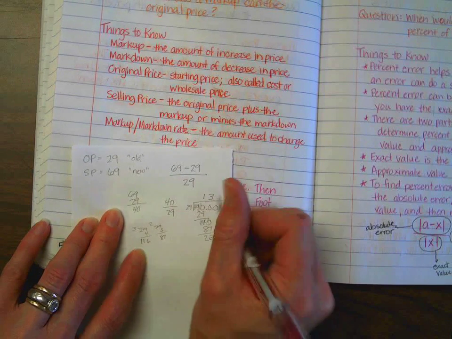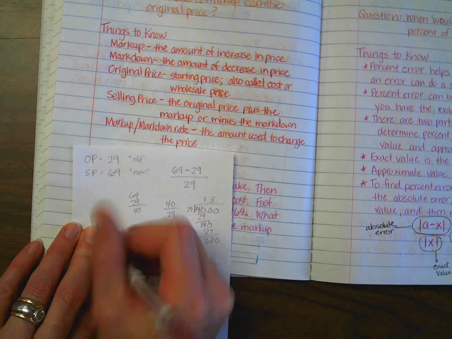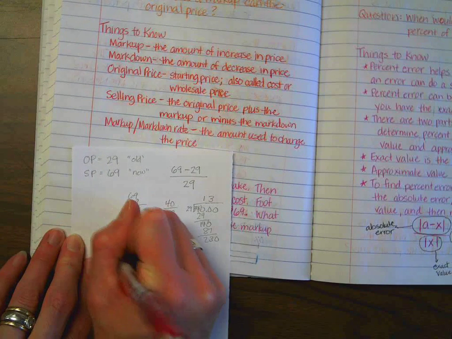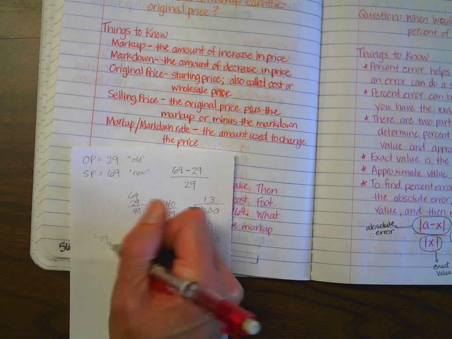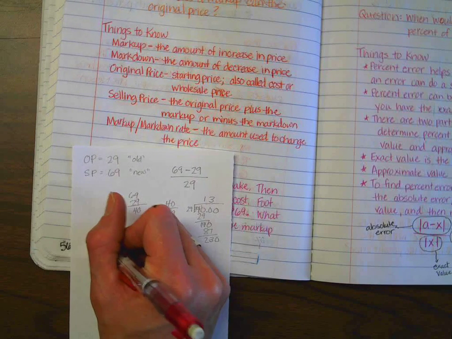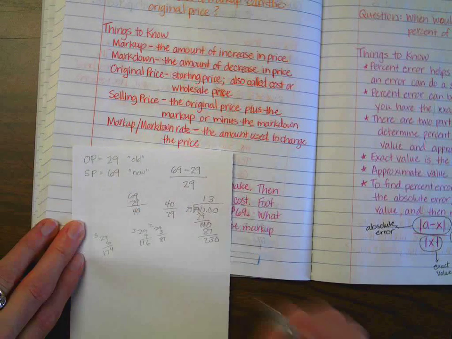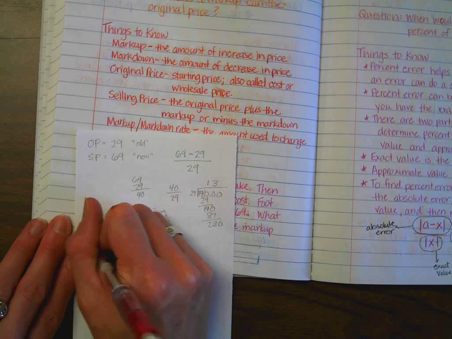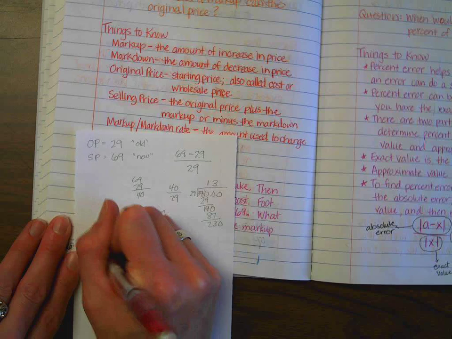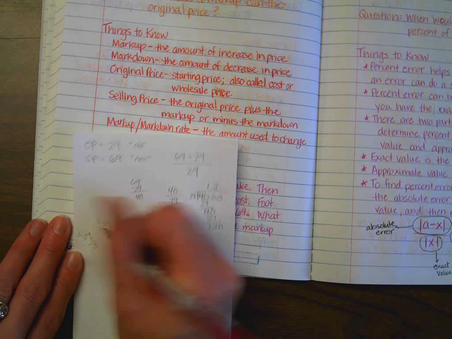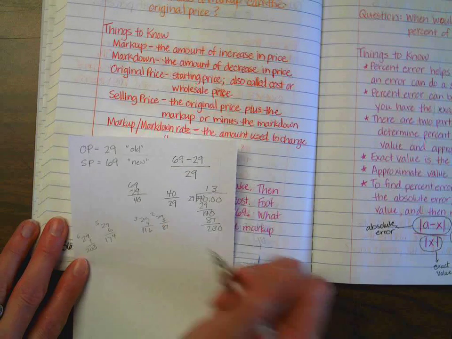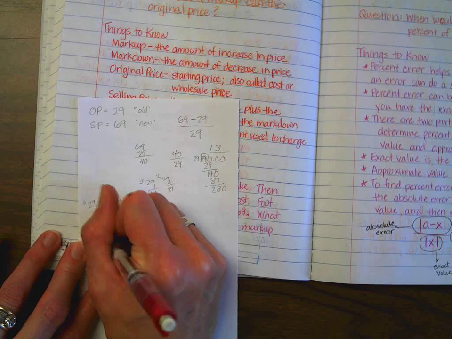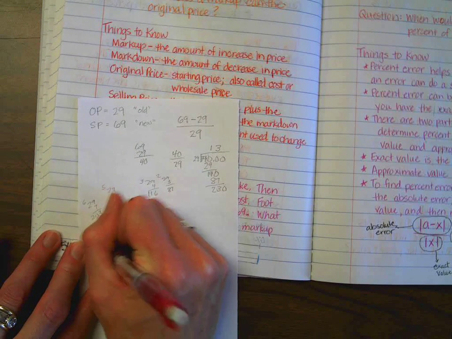Bring down another 0 because we're trying to find the percent. So 4 is 116. Let's try 6. 6 is 54, 12, 13, 14, 15, 16, 17, 174. Okay, try 7. 14, 15, 16, 17, 18, 19, 20, 203. Oh, we're getting closer. Is 8 too big?